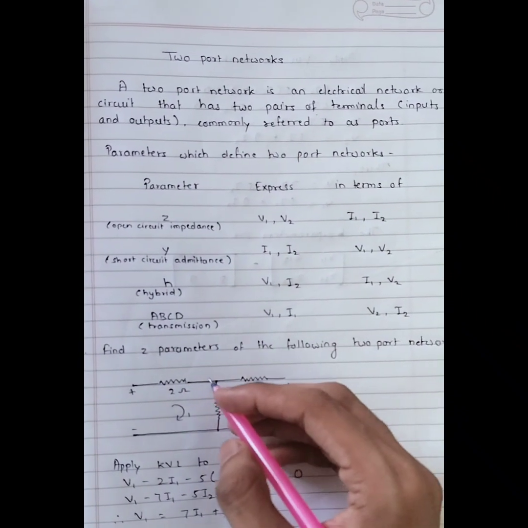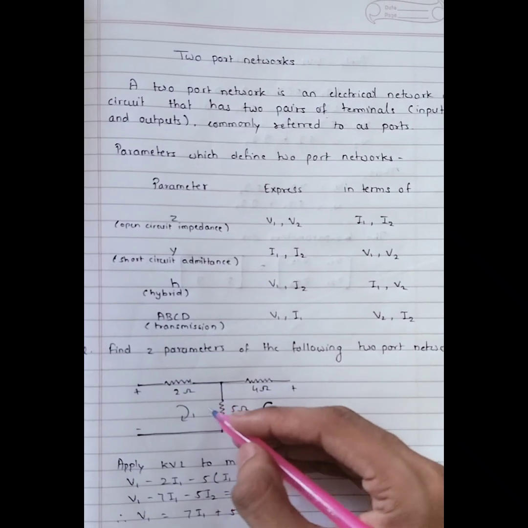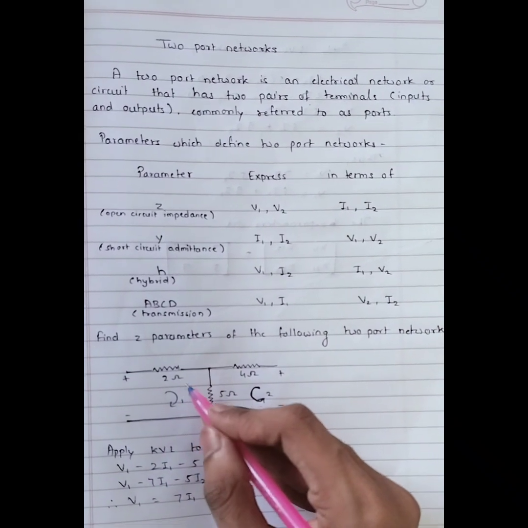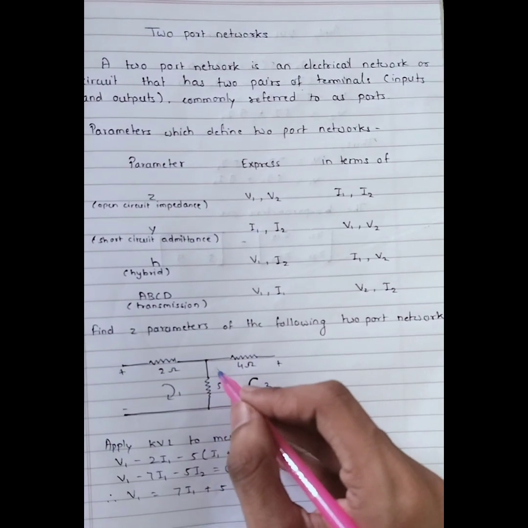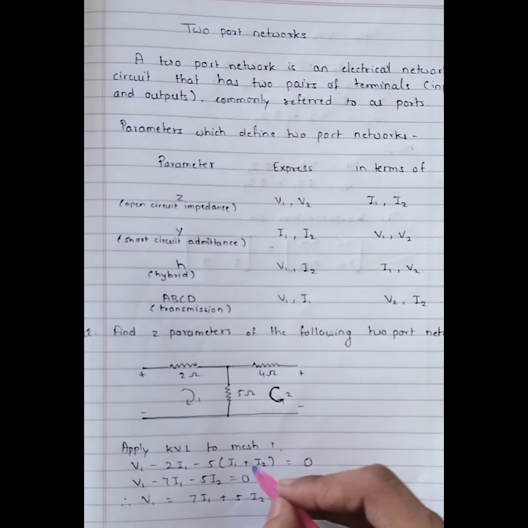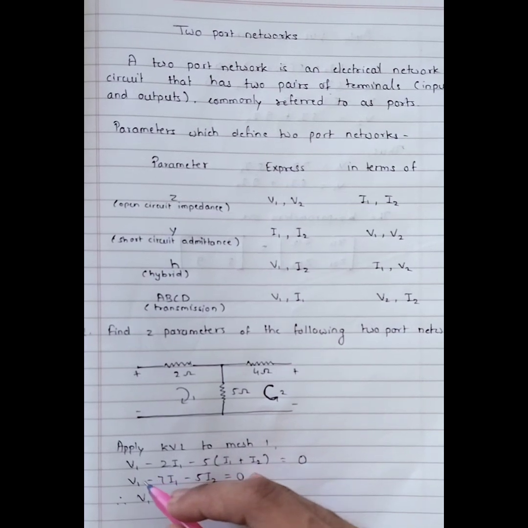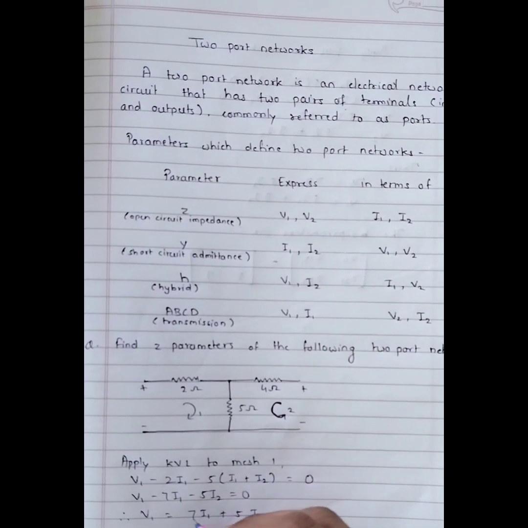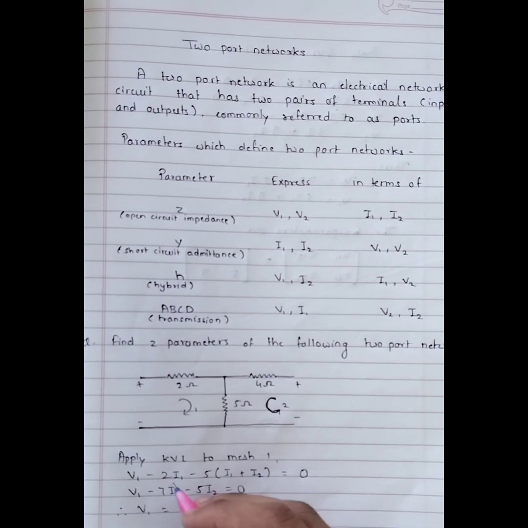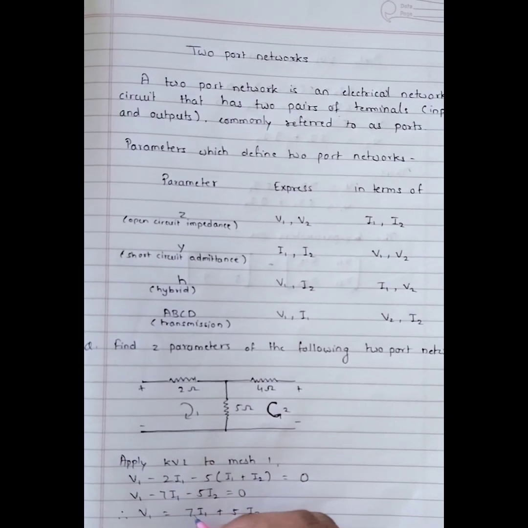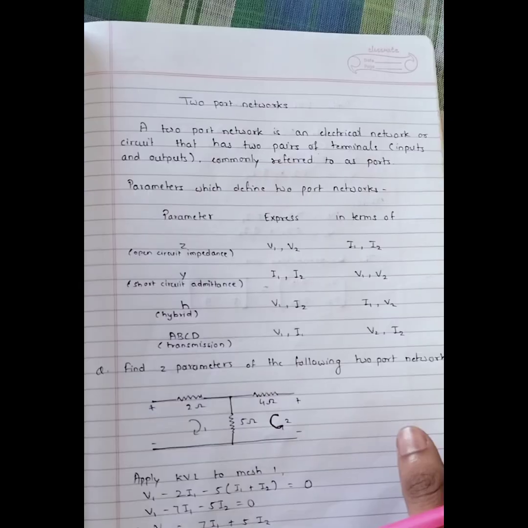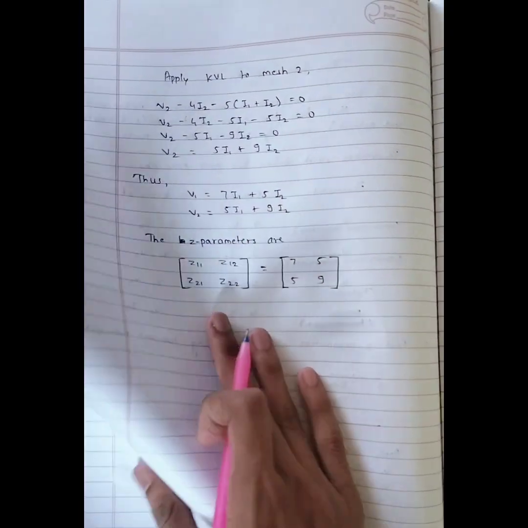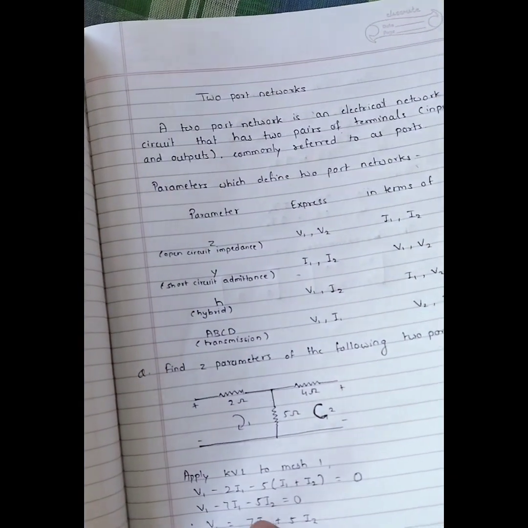So for finding this, let's apply KVL at mesh 1. So by applying, we get V1 minus 2I1 minus 5(I1 plus I2) is equal to 0. So by solving this equation, we get V1 minus 7I1 minus 5I2 equals to 0. And finally, taking the negative terms on the right side, V1 is equal to 7I1 plus 5I2. So we have got the I1 and I2 parameters.